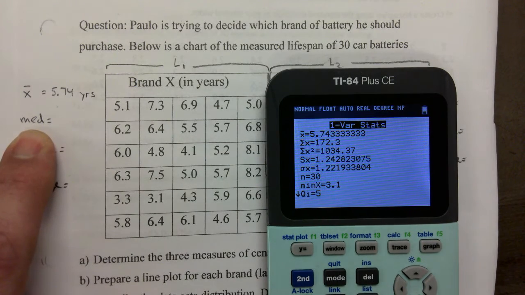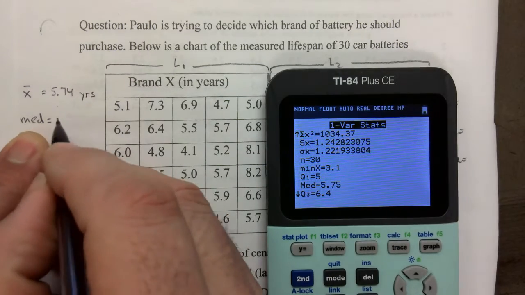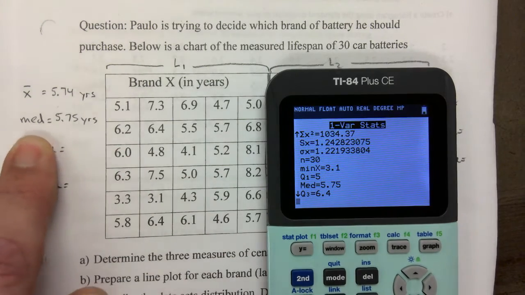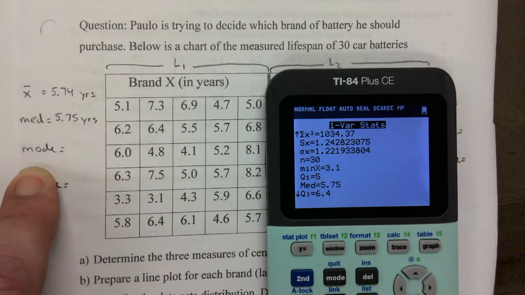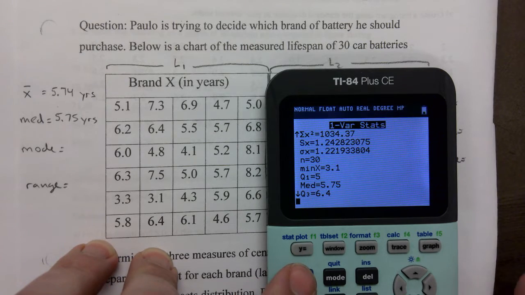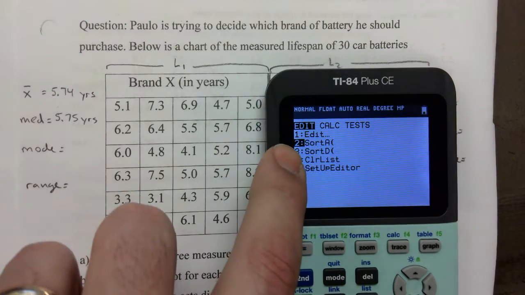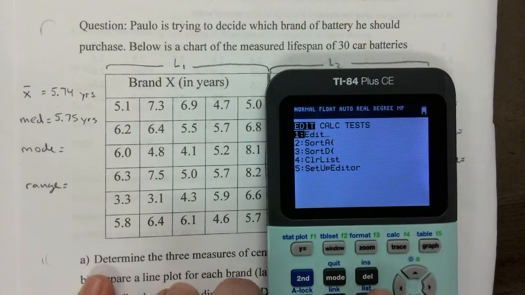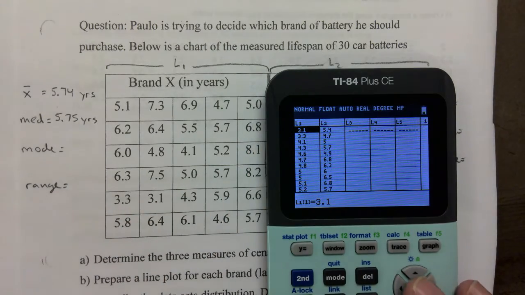Median, I just scroll down and it's right there, 5.75, very close to my average, okay? And the mode, I'll do the mode right away. For mode, you need to arrange your data set. So you go stat, sort, and I'm going to sort L1, just L1 for now. Once I have that, I'm going to go back to L1 and see if there's anything that repeats.